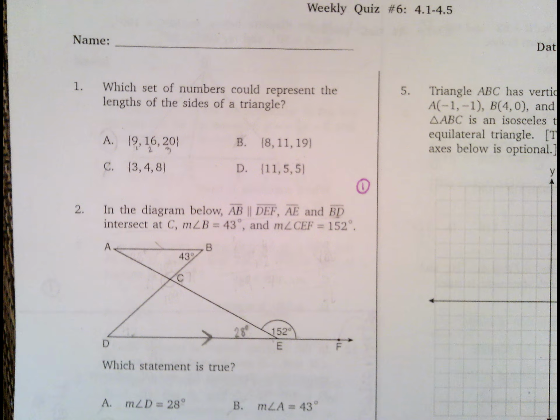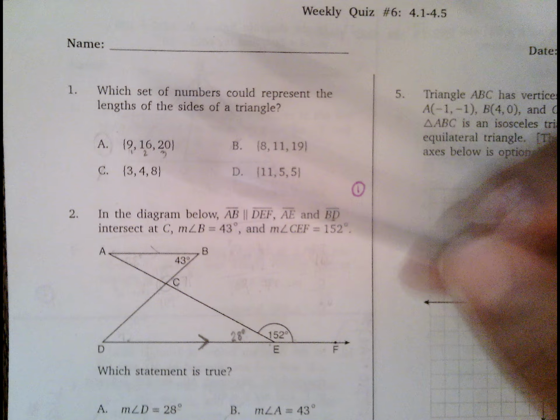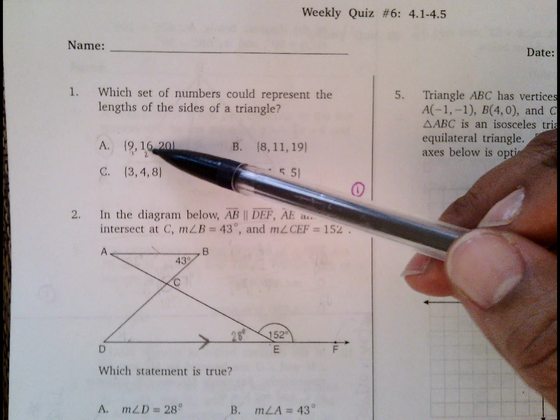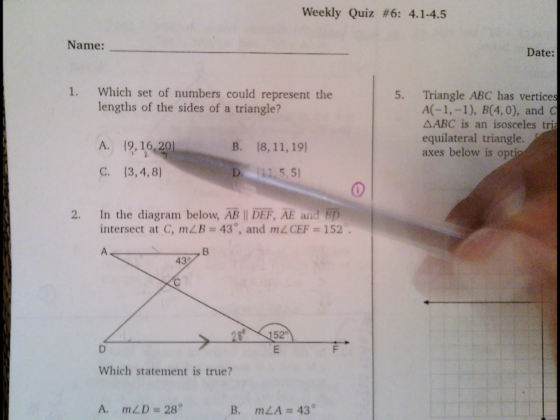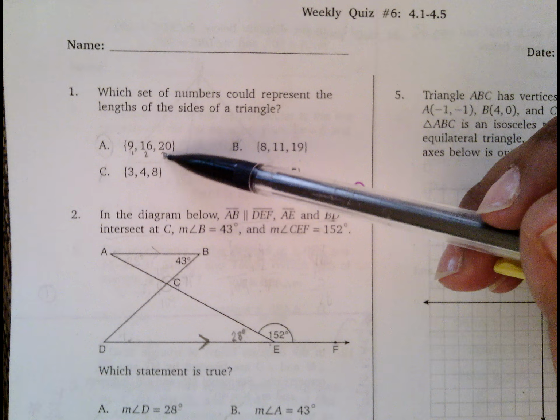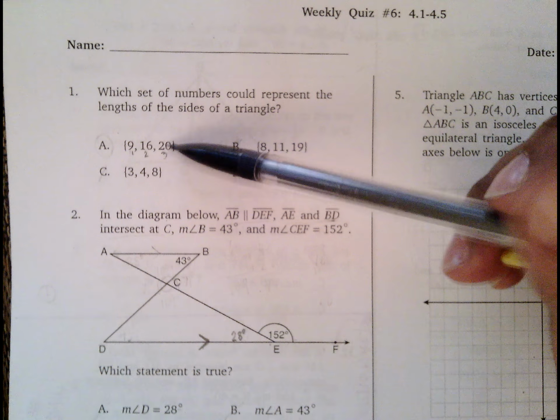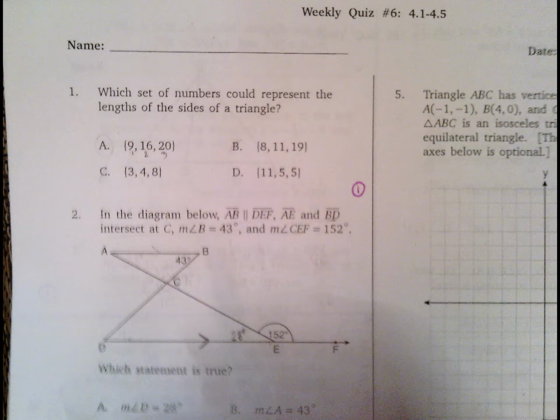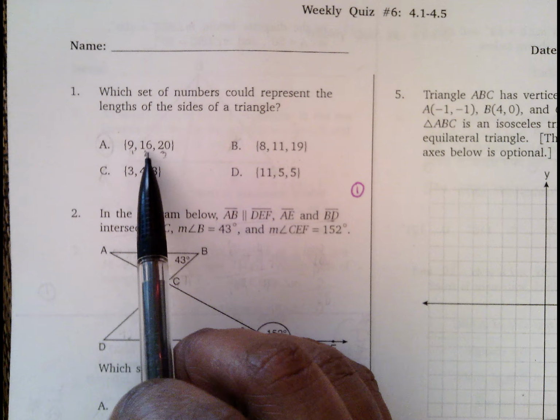So looking at side 1, side 2, and side 3, if I add up side 1 and side 2, that value is 25. 25 is greater than 20, so those 2 sides satisfy the triangle inequality theorem. Then what about 16 and 20?